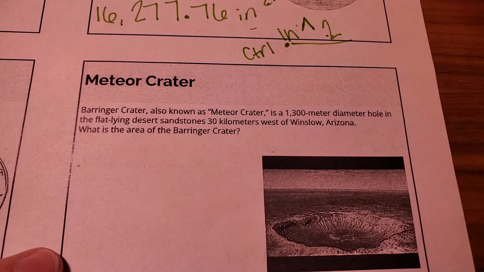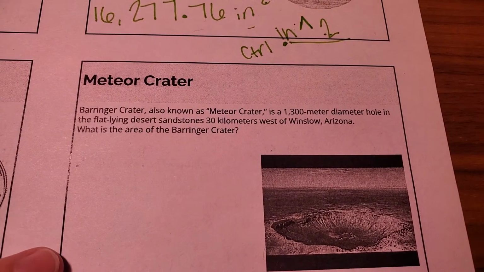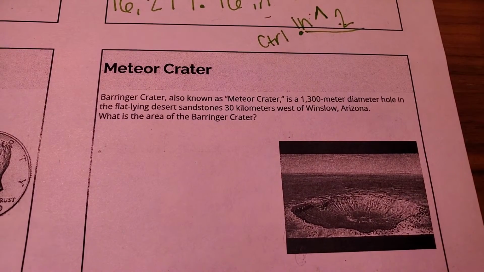So the Barringer crater, also known as meteor crater because it was formed by a meteor, is a 1,300 meter diameter hole in the flat-laying desert sandstones 30 kilometers west of Winslow, Arizona.